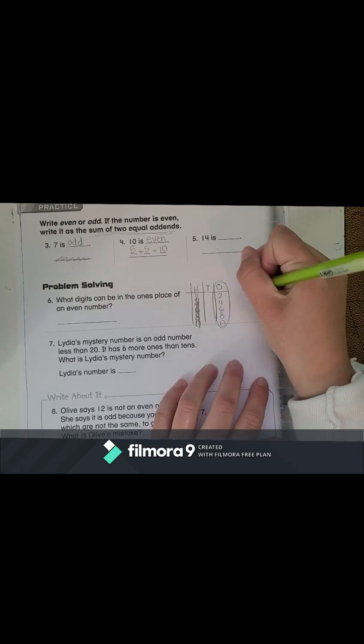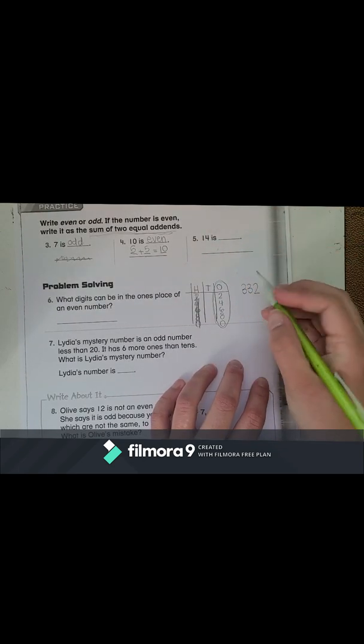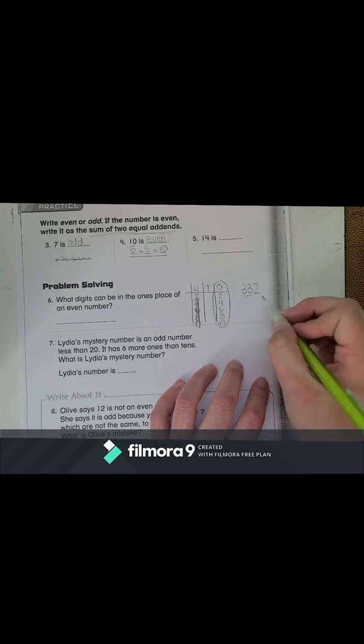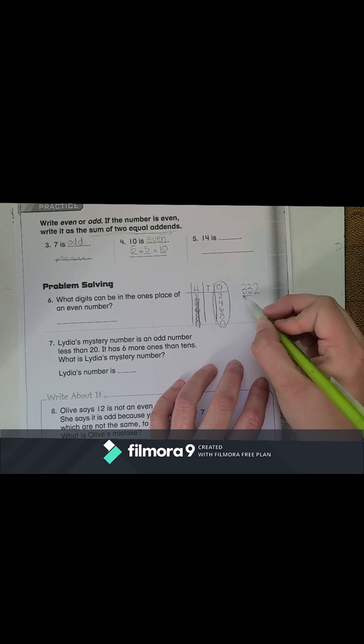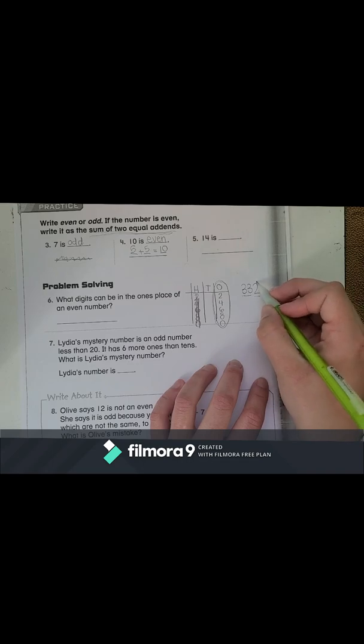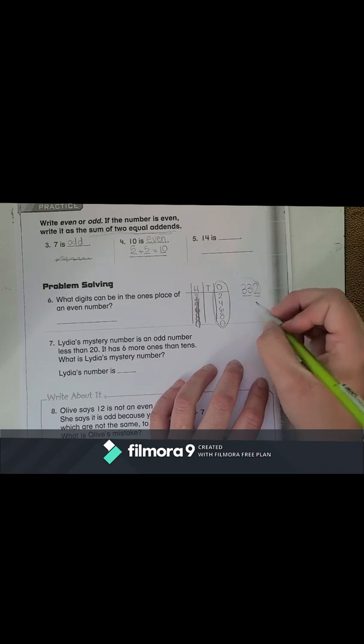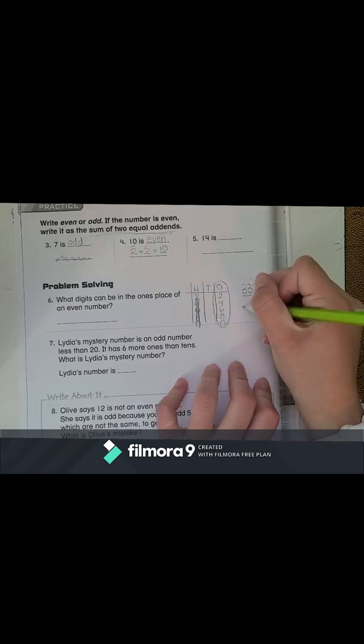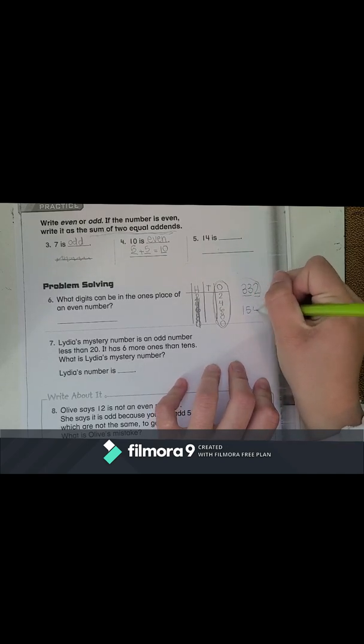If I have the number 332, these digits aren't even. This digit is even. So just because this digit is even, it lets the whole number be even. So if I have 154, even though these are not even, 4 is even. So 4 lets this whole number be even.